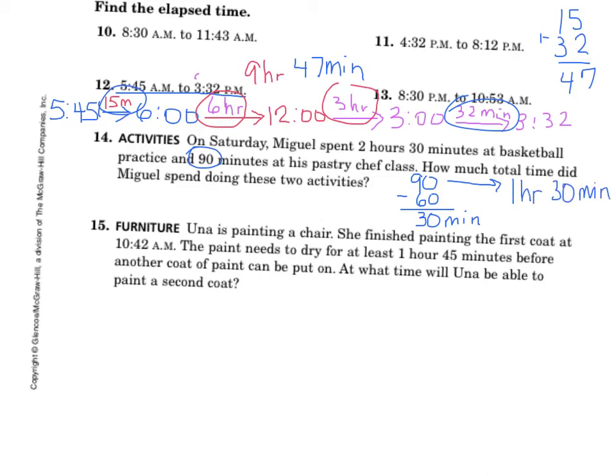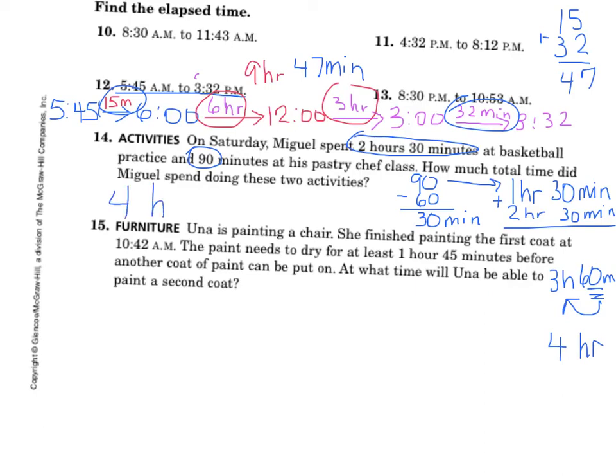And I'm going to add that on to 2 hours and 30 minutes. There's other ways to calculate this, but this is the way I'm showing you. And that makes 3 hours and 60 minutes. Okay, now this right here is an hour in itself. So let's convert that to 1 hour and add it to 3 hours. What do you have? 4 hours. So he spent 4 hours doing stuff. Do you do that? Do you spend time playing basketball and taking a class or doing other lessons or homework?